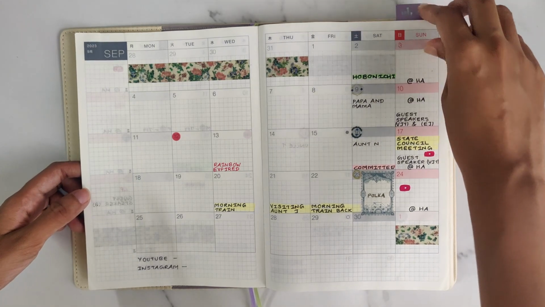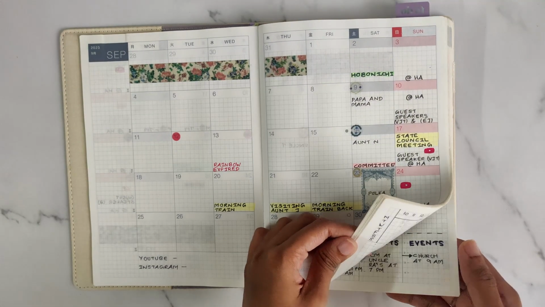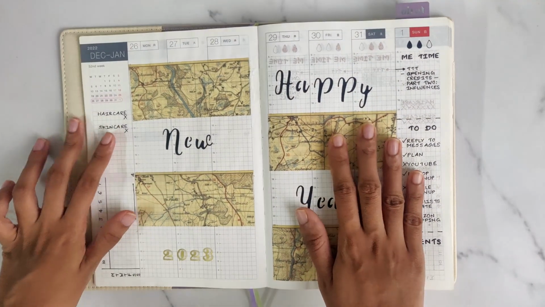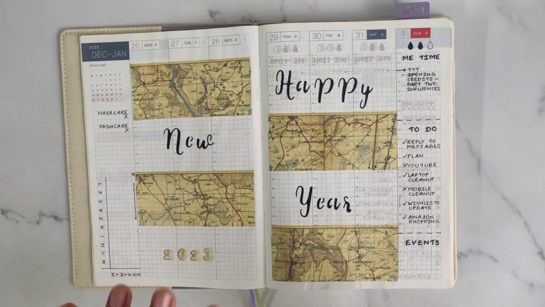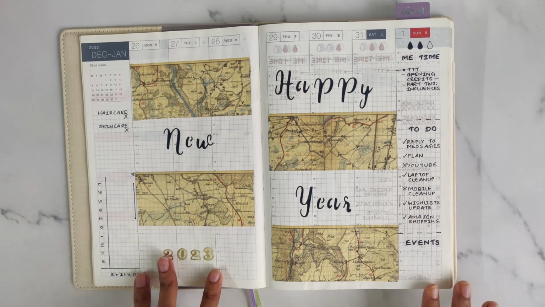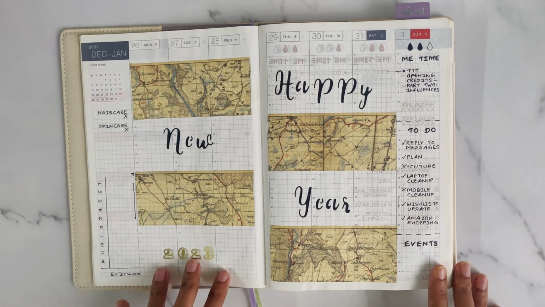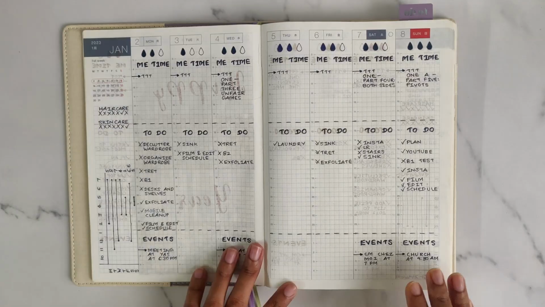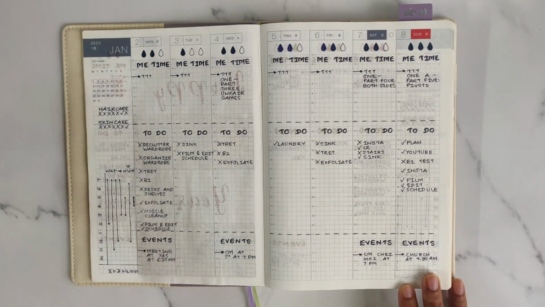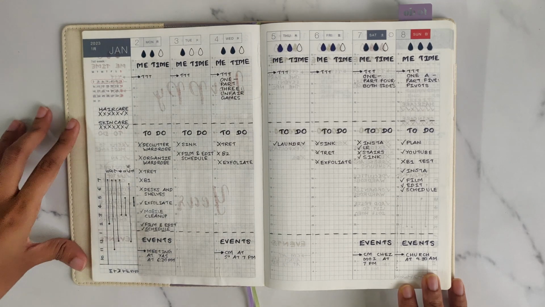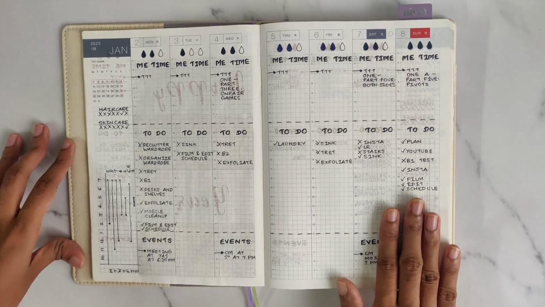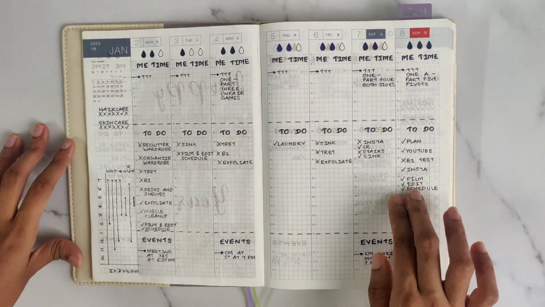Then let us come to, I believe, the weekly spreads. So the weekly spreads are where all my planning takes place. So this is the planning section as far as I'm concerned. For a small part I made a little bit of a mess, but anyway I'll just go through it for you. So weekly spreads are divided into 3 sections, as you can see.